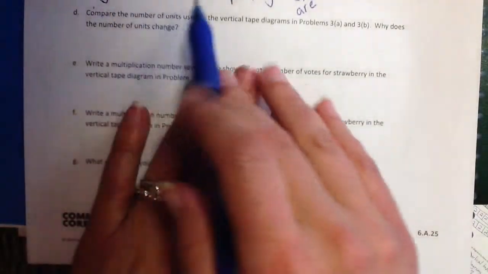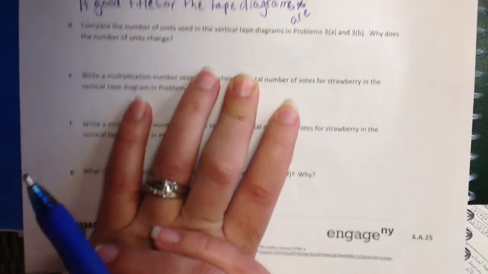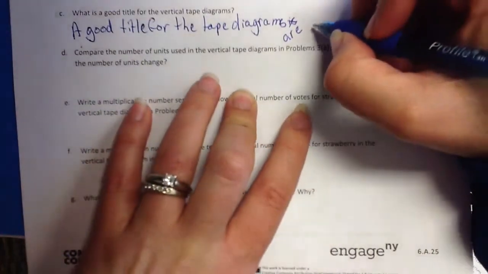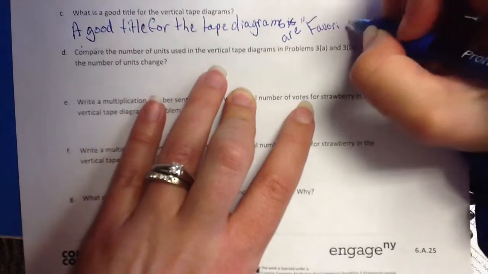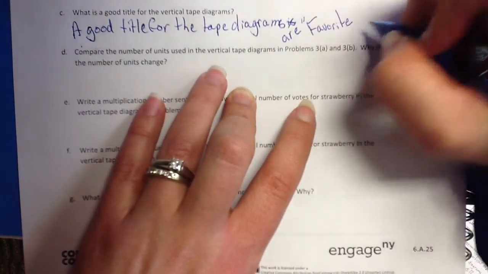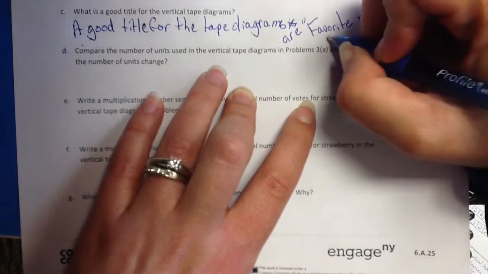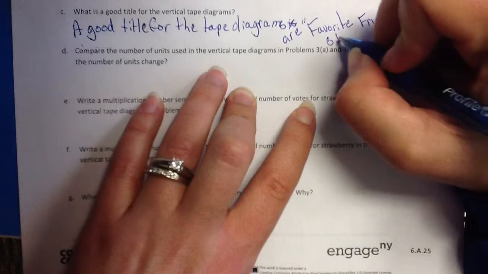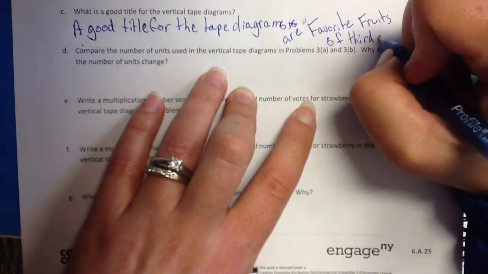Well, would a good title for the tape diagram be that these are favorite fruits of 3rd graders? Could we keep the same title? I think so. So favorite, let's put in quotation marks so we know that that's what our title is going to be. Favorite fruits of 3rd graders. Sorry for my sloppy handwriting today.